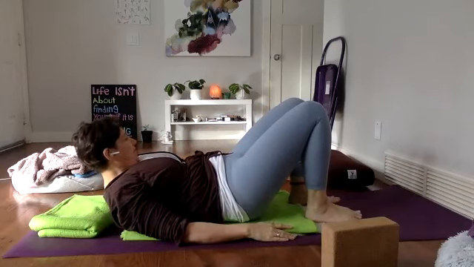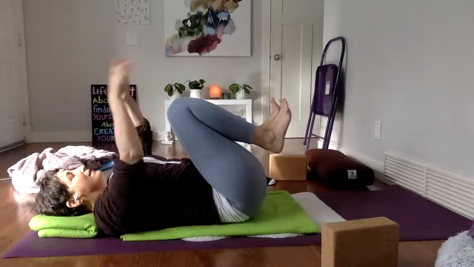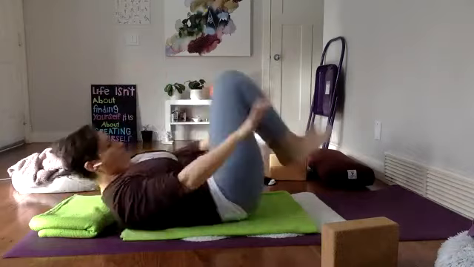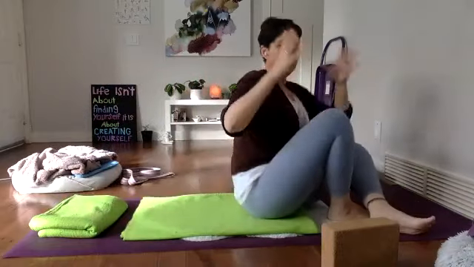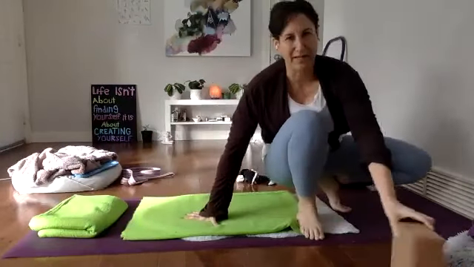Wow. Okay, I'm going to just throw this in really, really quick because this is where we're going. So just one last one. You're going to feel so good. It's going to be worth it. So come up. If you need a moment, you feel dizzy, take your moment. I'm going to leave these props here because we're going to come to Shavasana before we know it.